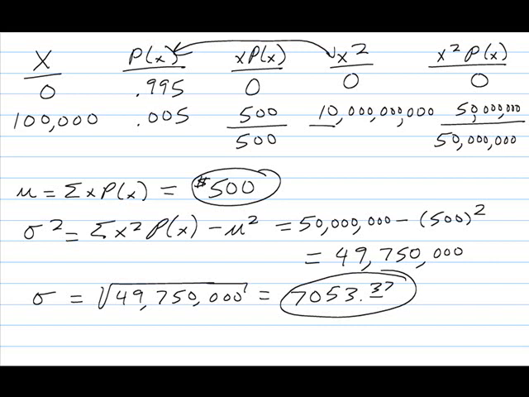One thing you can notice here is you should kind of expect this to be a reasonably large number because your X values are 0 and 100,000. So since those values are pretty far apart, you would expect to have a reasonable size standard deviation.